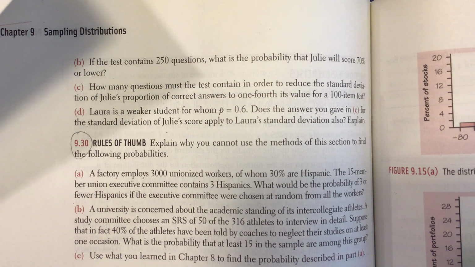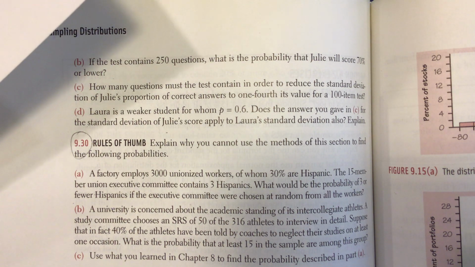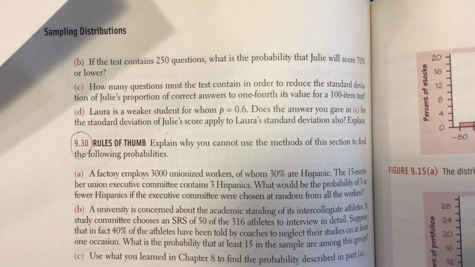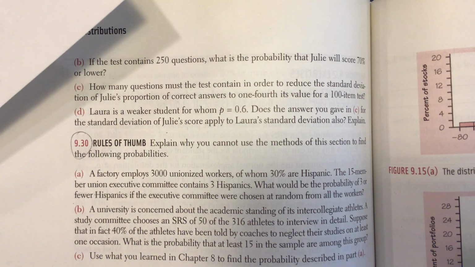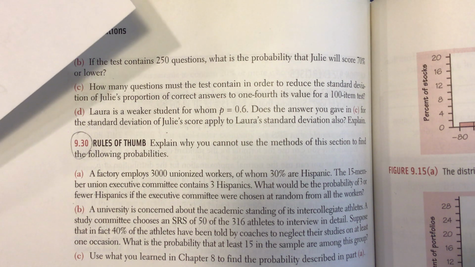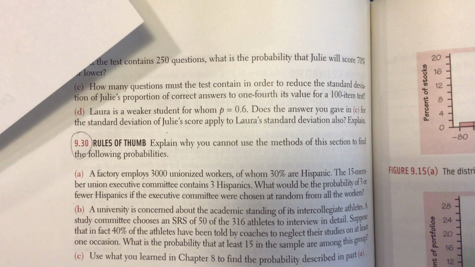Okay, see if I can get through this last one. Rules of thumb. Explain why you cannot use the methods of this section to find the following. Letter A. A factory employs 3,000 unionized workers, of whom 30% are Hispanic. The 15-member union executive committee contains 3 Hispanics. What would be the probability of 3 or fewer Hispanics if the executive committee were chosen at random?